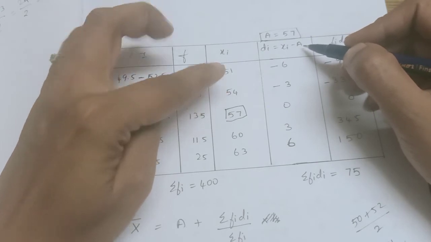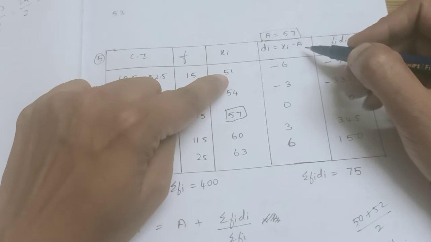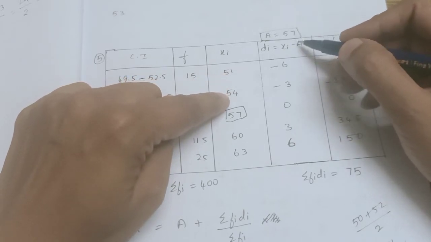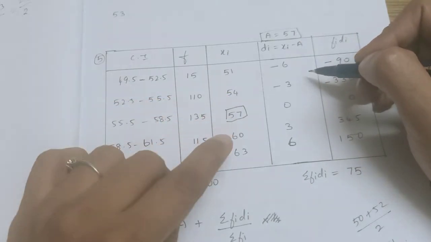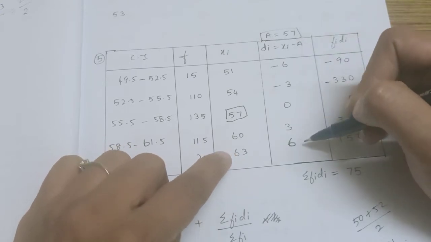What is the meaning of xi minus A? 51 minus A, which is 57. 51 minus 57 is minus 6. 54 minus 57 is minus 3. 57 minus 57 is 0. 60 minus 57 is 3. 63 minus 57 is 6.